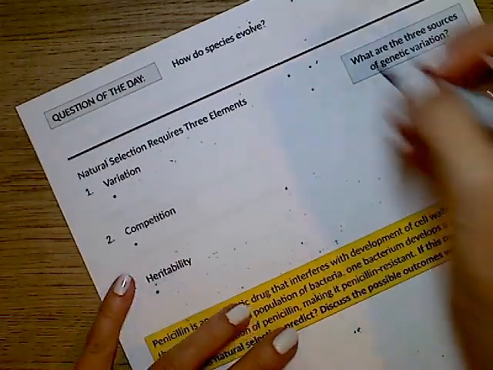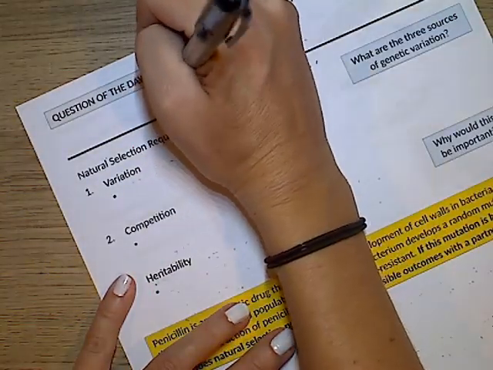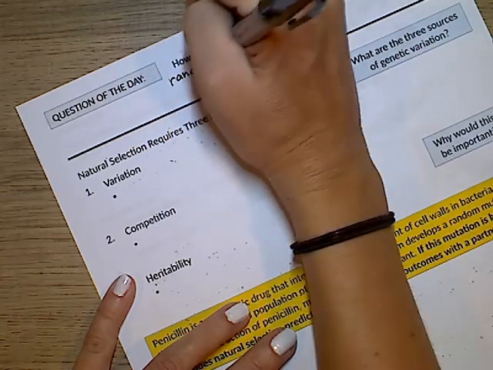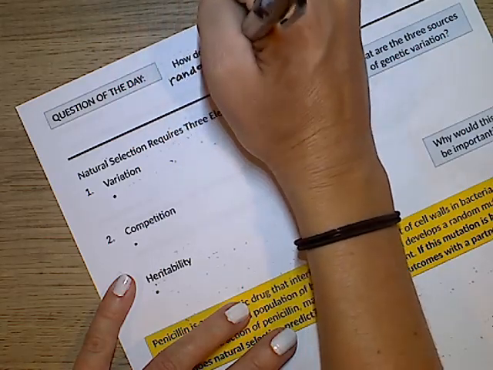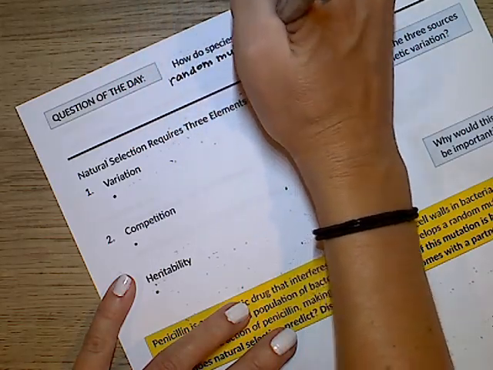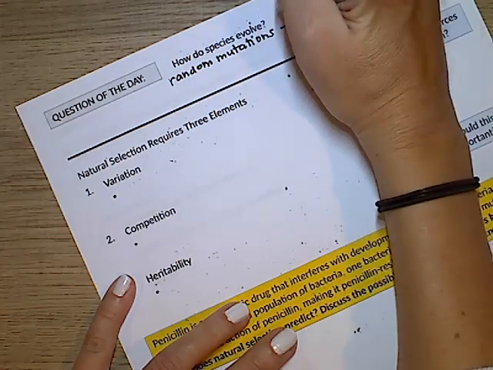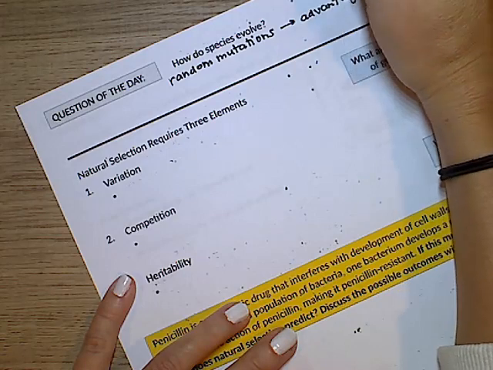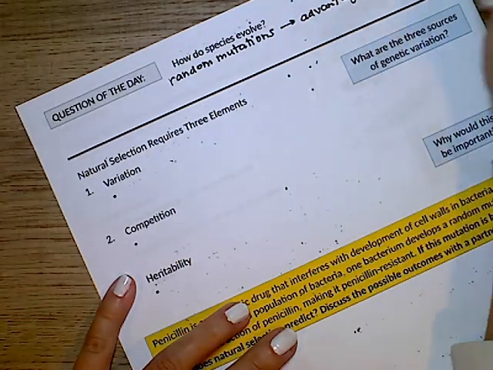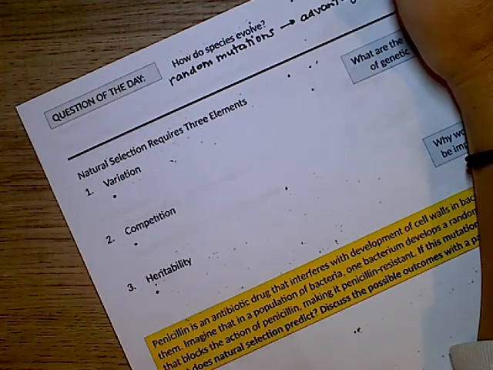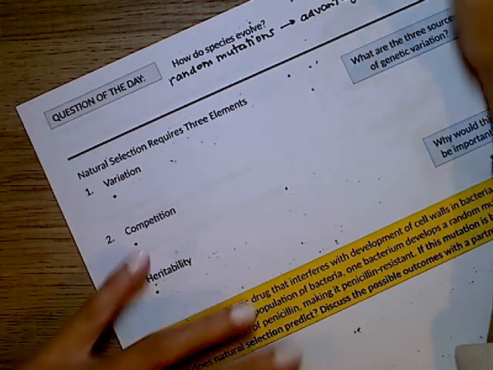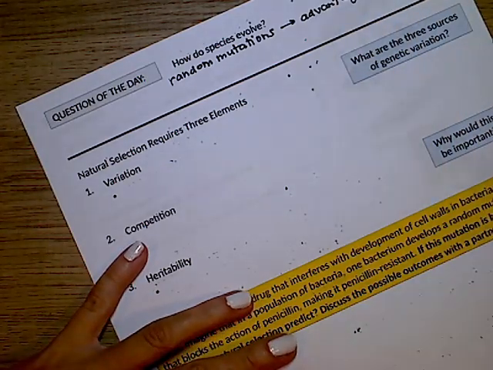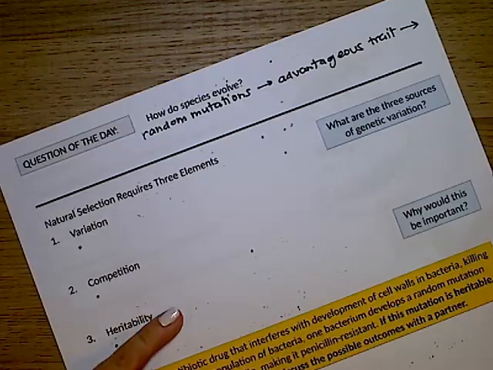So I'm going to shorten that and say random mutations can happen to be advantageous. Maybe not, but in the case of evolution, let's look at the ones that are. Lead to an advantageous trait. Whoops.